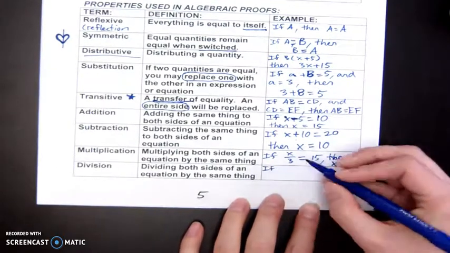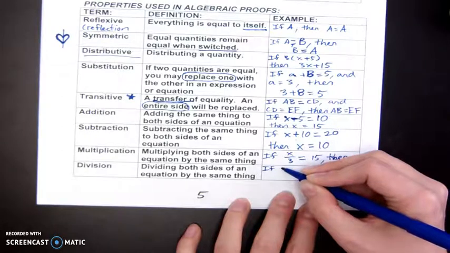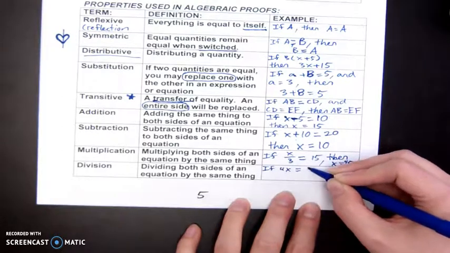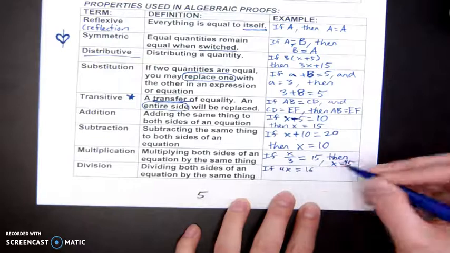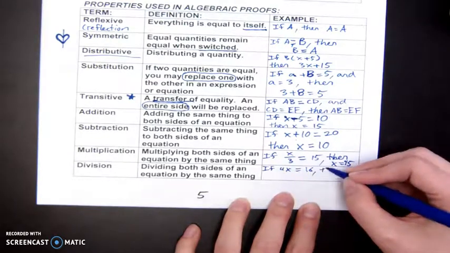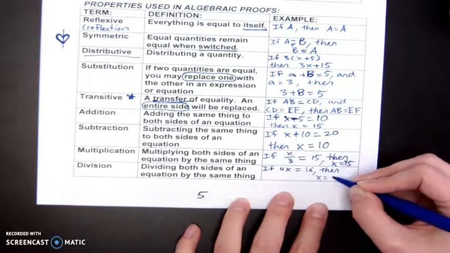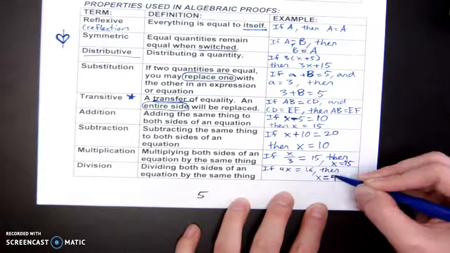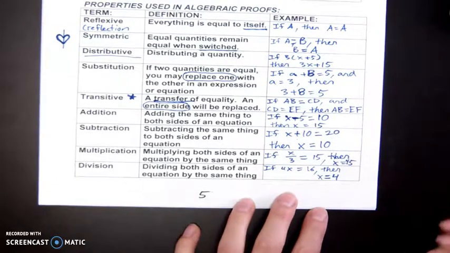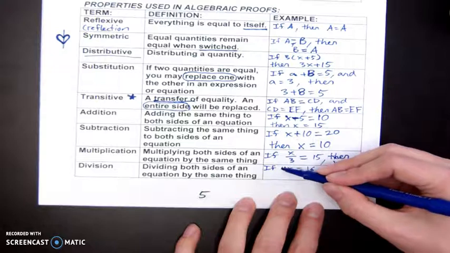And then last, if I have 4x equals 16, then x equals 4. What does that say? The 4x right there? Is that 4x? If 4x.